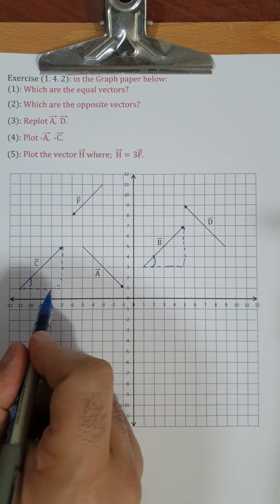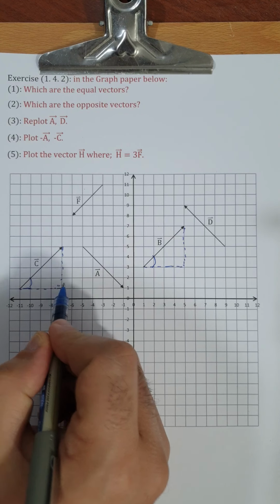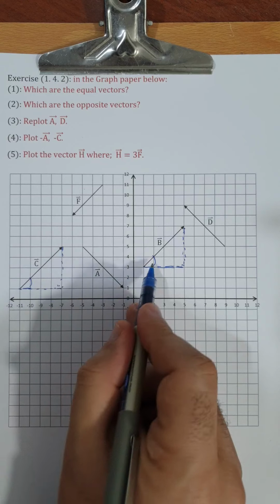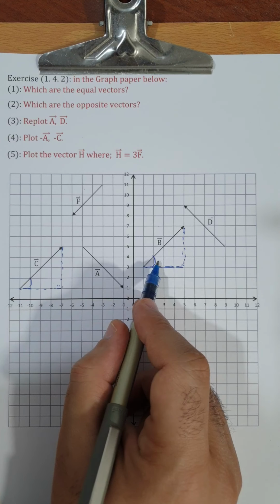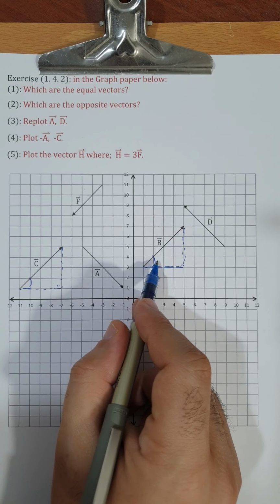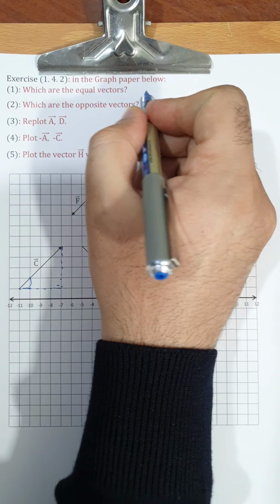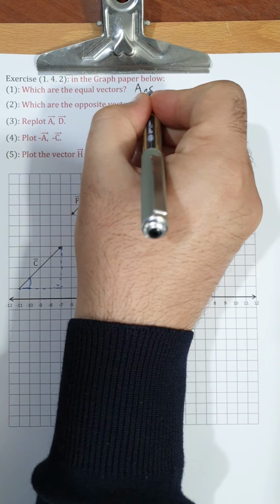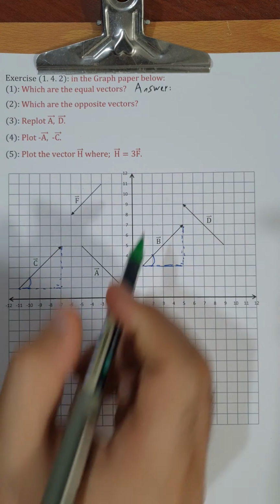Okay, 4 units on x and 4 units on y, 4 units on x and 4 units on y, and both theta of C and theta of B are at the northeast direction. So we can say C equals B.